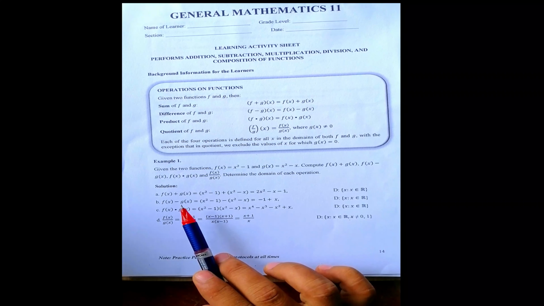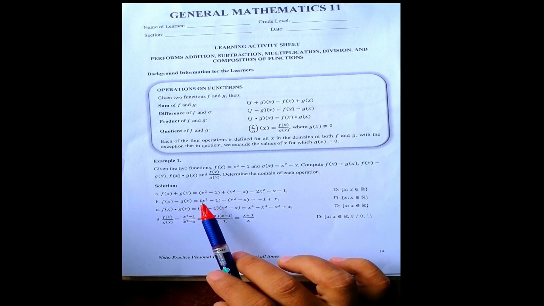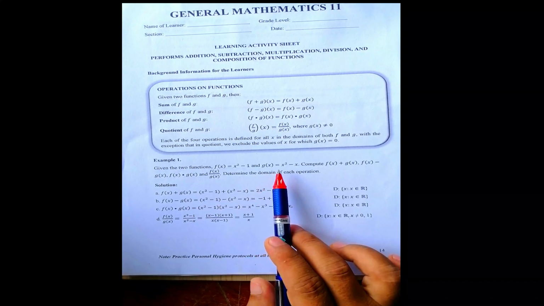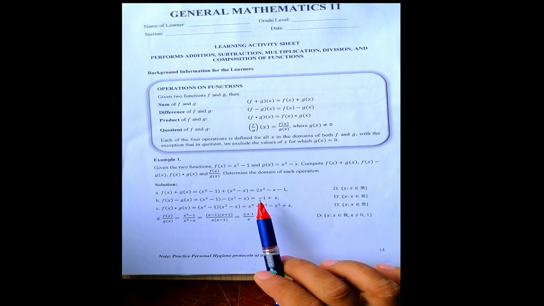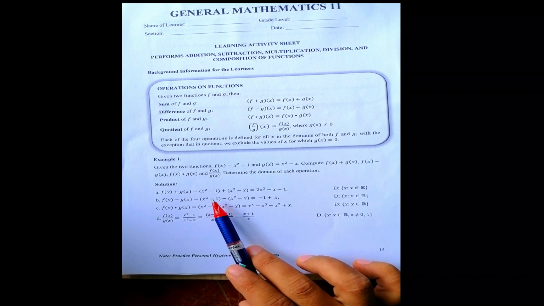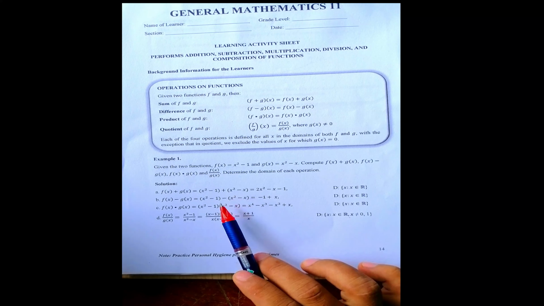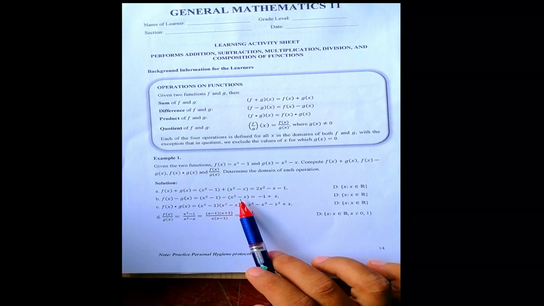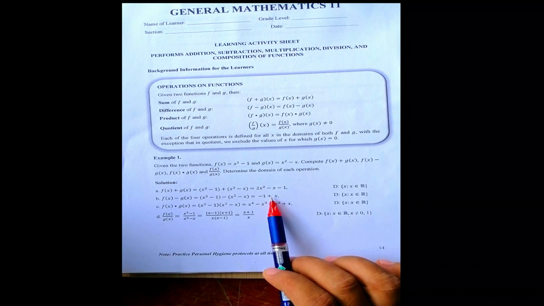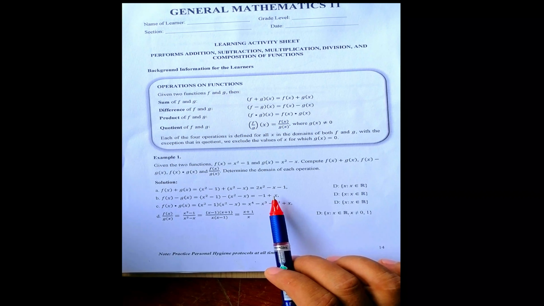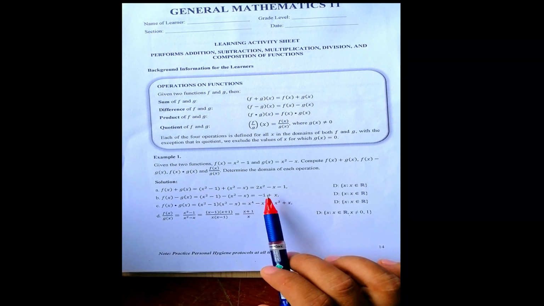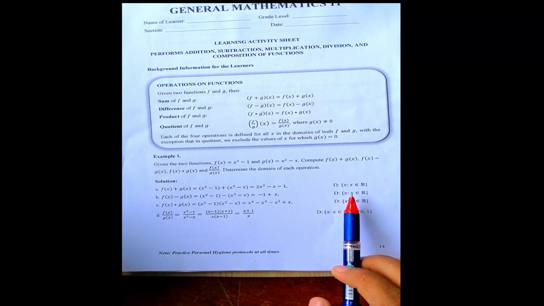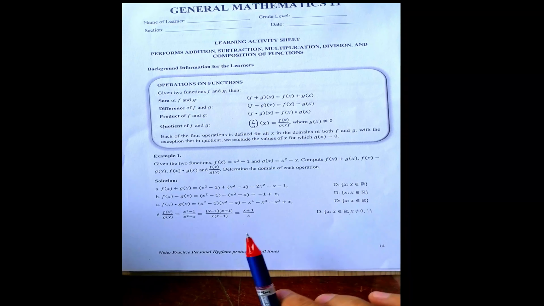So for the difference, f of x minus g of x equals x squared minus 1 minus the value of g of x, x squared minus x, which is equal to x squared minus x squared will be 0, negative 1, and then negative minus negative x will be positive x. So again, whatever the values of x here will satisfy this function. So therefore, the domain is still the set of values of x in the real numbers.